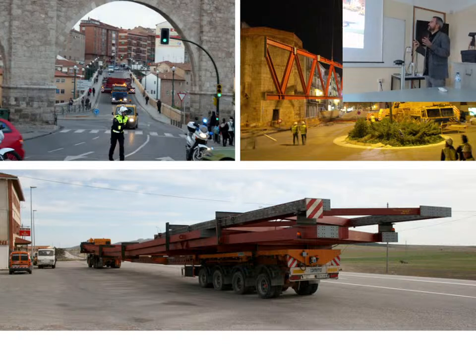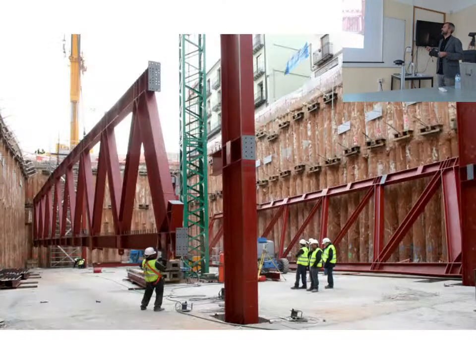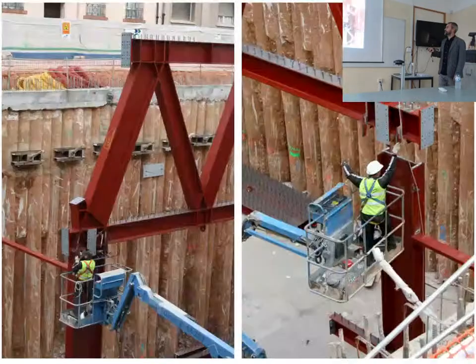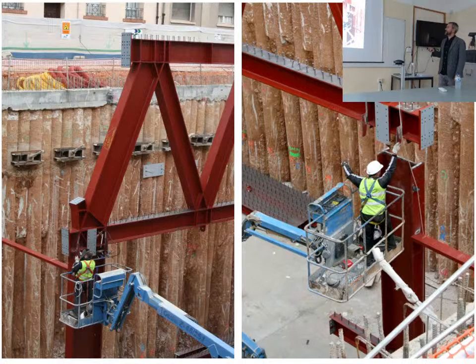It was quite challenging because of the access to the site. It was not the best access, and you see here some other pictures of the process. The process took 1 day of putting these 2 trusses in their position. You see here some pictures of the process.